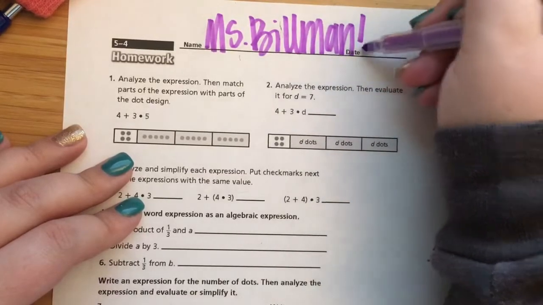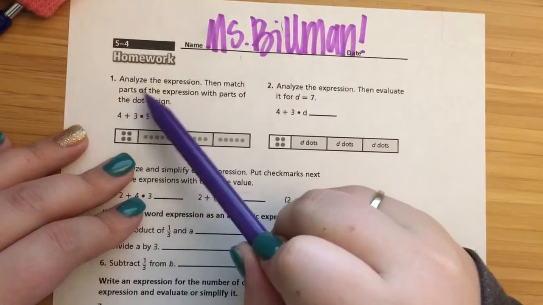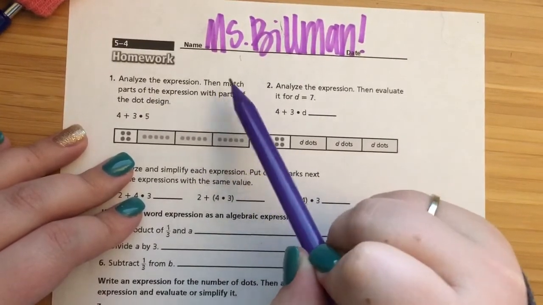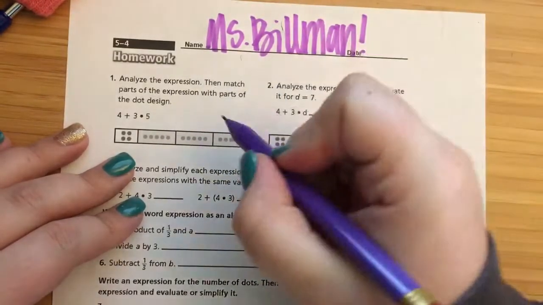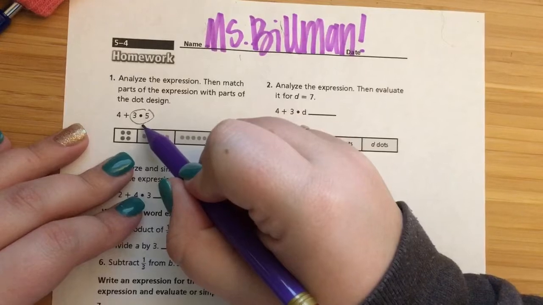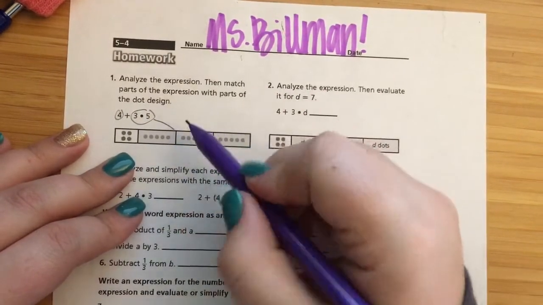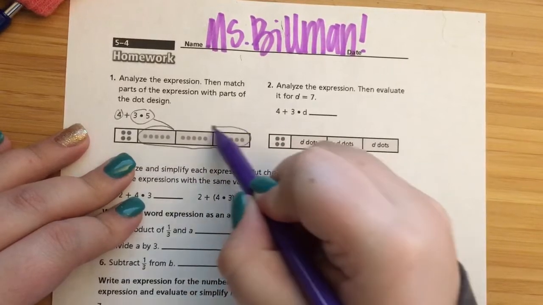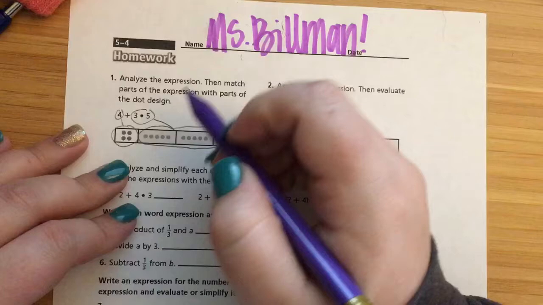This one kind of boggles your mind, but it's only due to all those crazy dots. But we're going to work through it, don't worry. So first we're going to analyze the expression and then match the parts of the expression with the dot design. Due to the order of operations, I'm going to do 3 times 5, and then I'm going to add the 4. So for my 3 times 5, I have 3 blocks with 5 dots, and that's how those match.